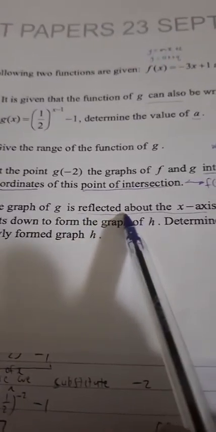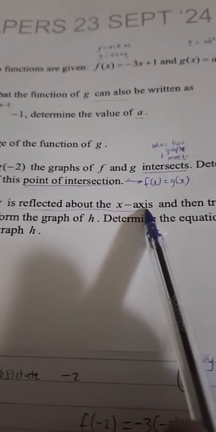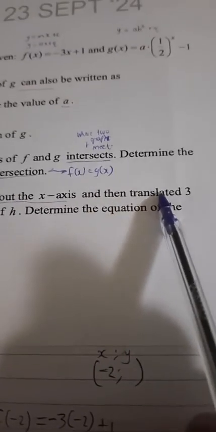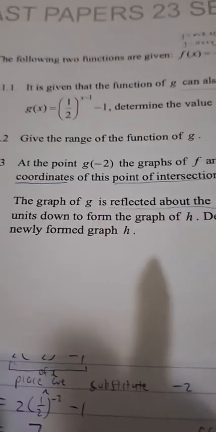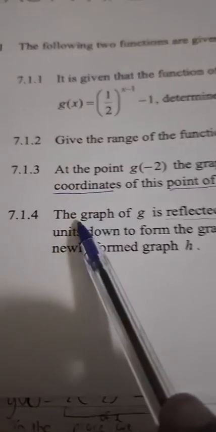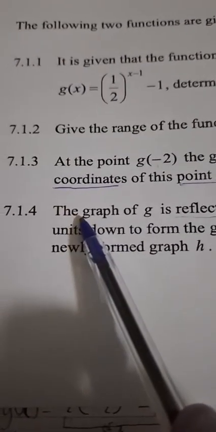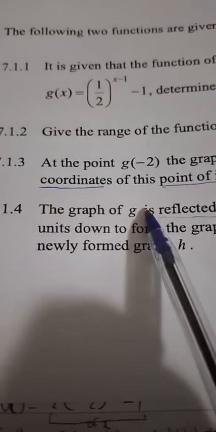The graph of G is reflected about the x-axis and then translated 3 units down to form the graph of H. Please take note, I'm going to reread this. Let's take it slow this time. The graph of G, right? By now, guys, the graph of G should be very much known by you, right? G of x is equal to 2 (1/2)^x minus 1.